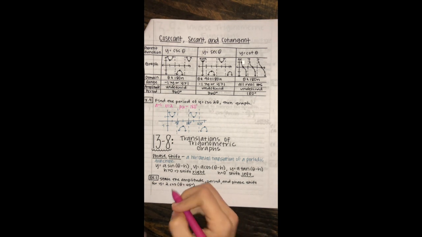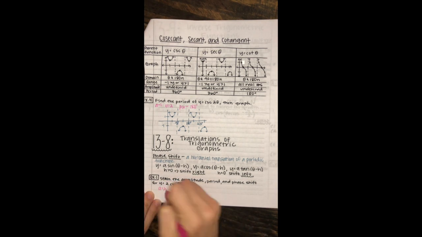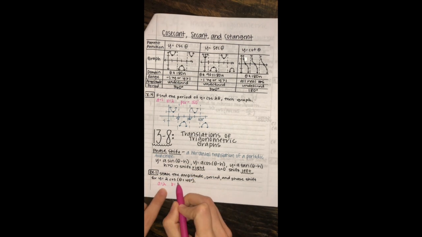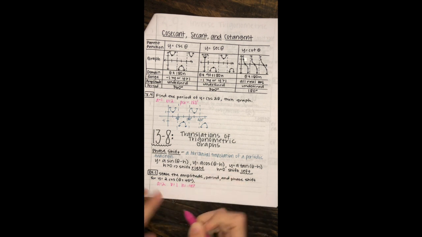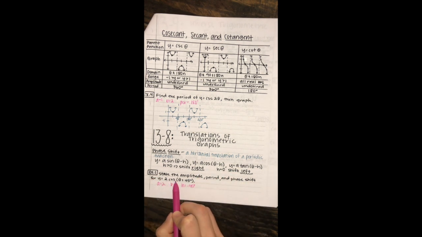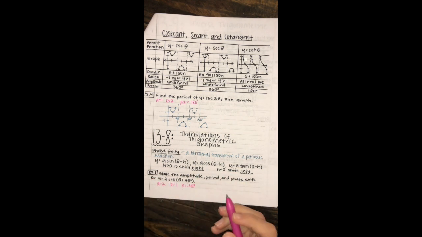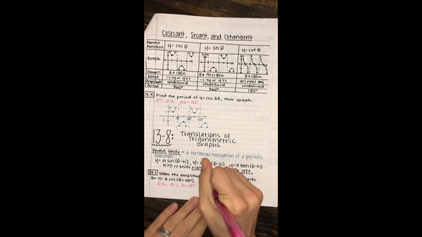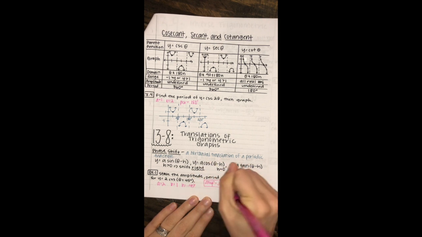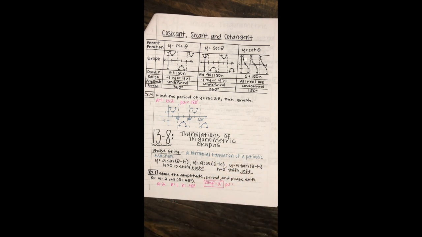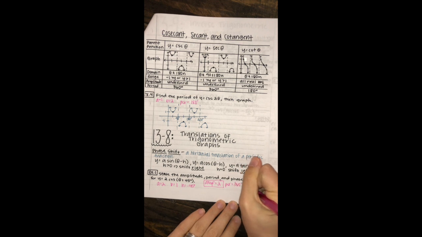So a is 2, b is 1, and then h is negative 45 degrees. A, b, and then h changes signs. So for amplitude, it's absolute value of a. So amplitude equals 2. The period is 360. Remember, it's cosine, so same rules as last section. 360 divided by the absolute value of 1.